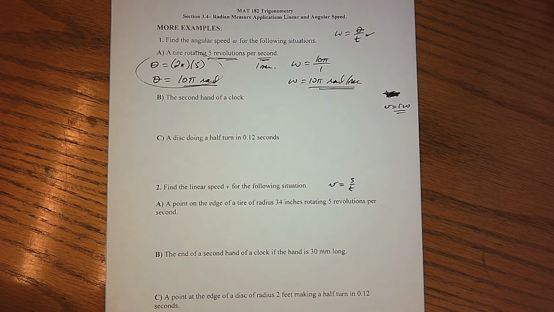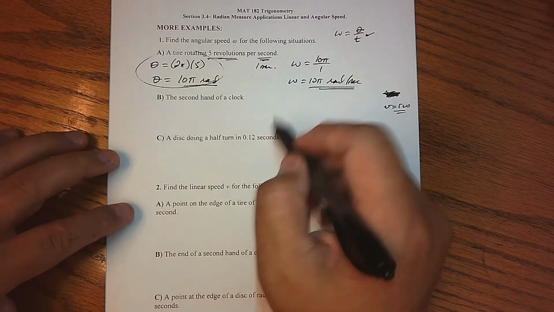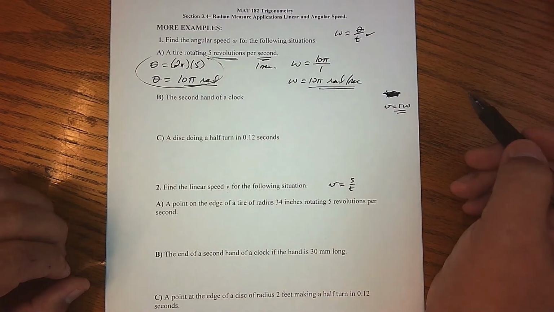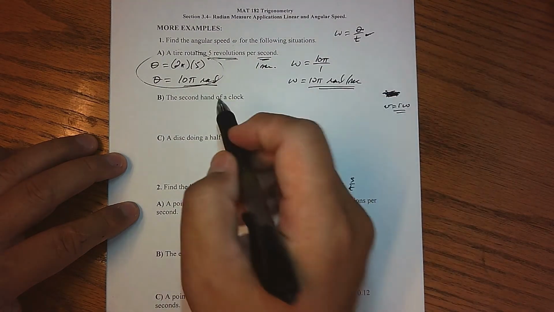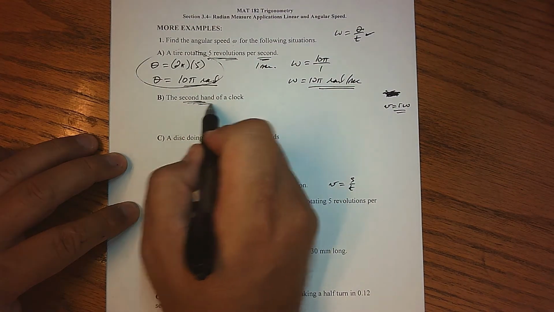The second hand of a clock: how fast is that rotating as we watch it tick, tick, tick through the clock? Again, I want to use this formula up here, and I know we're dealing with a second hand.